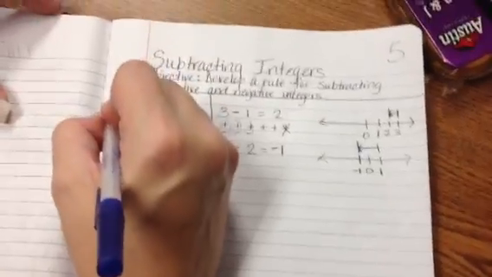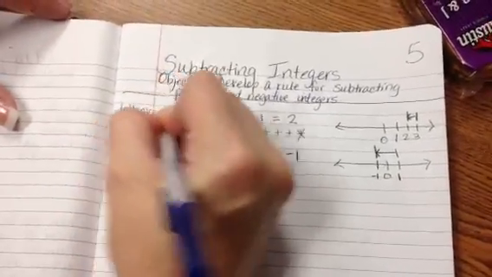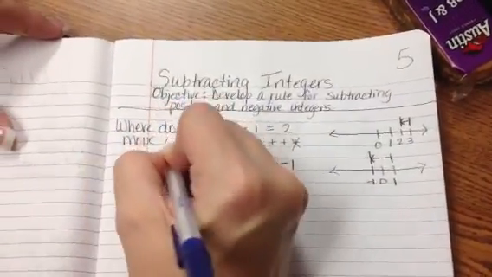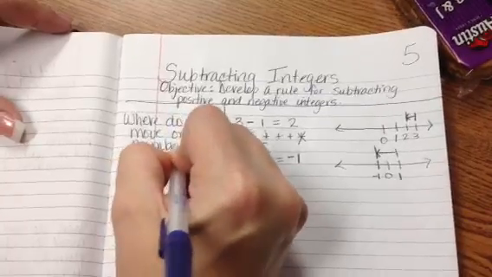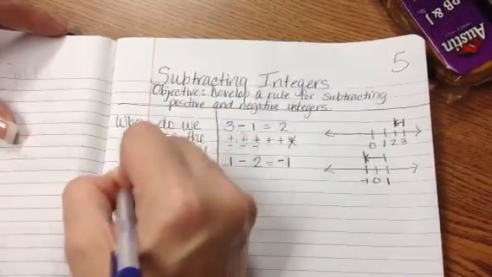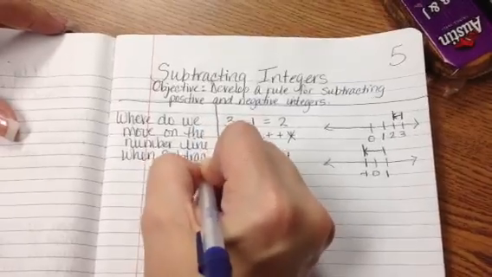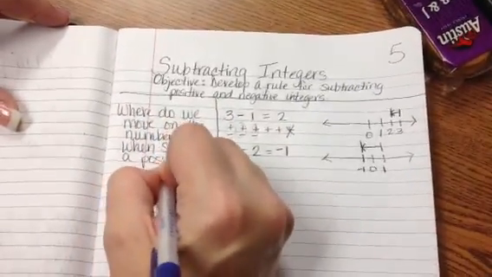So that's a great question for us. Where do we move on the number line when subtracting a positive?